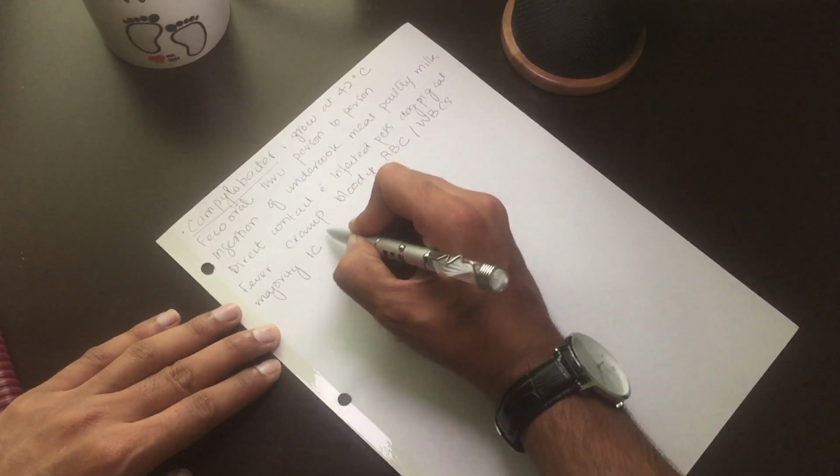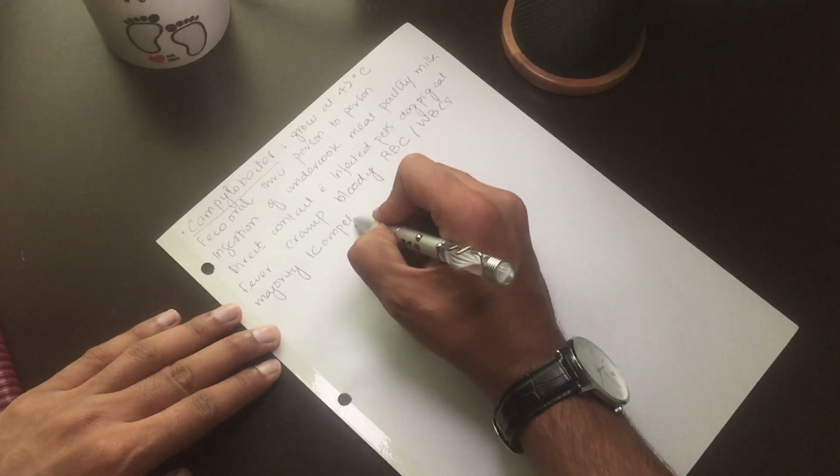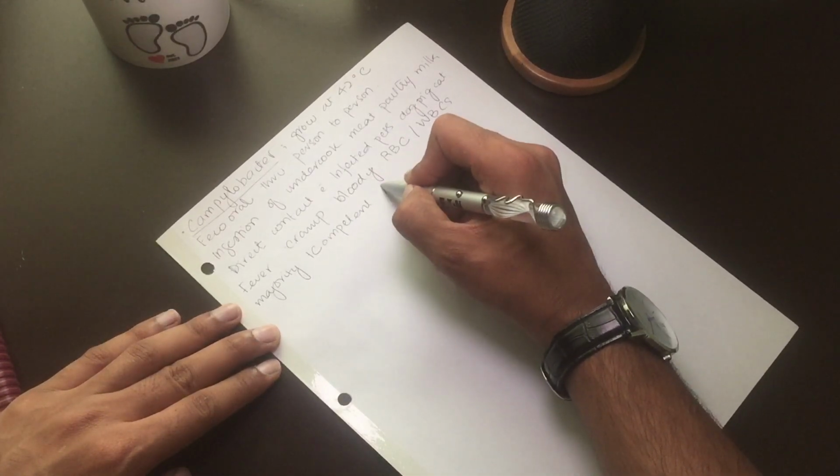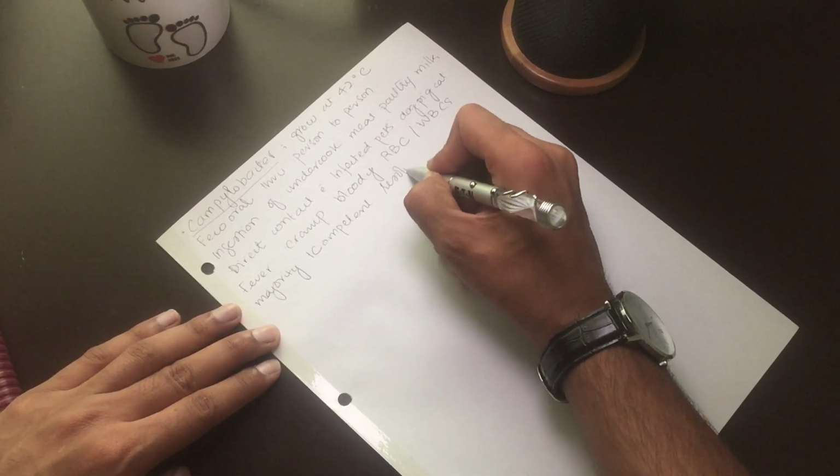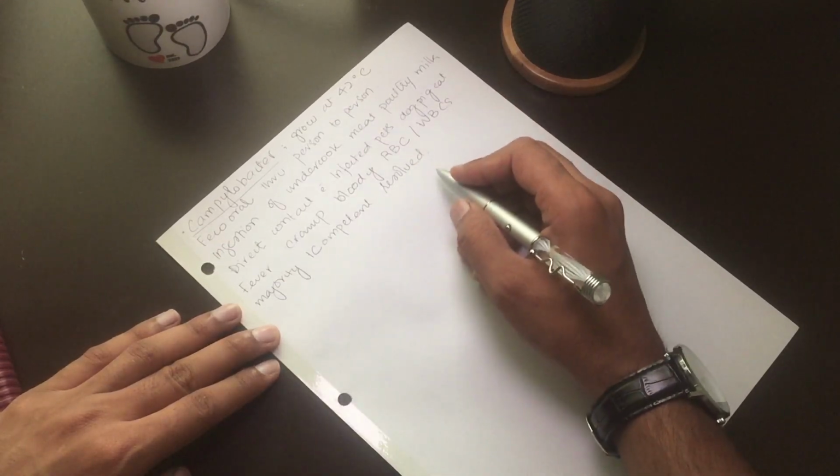majority means the immunocompetent patients, they resolve from this infection.